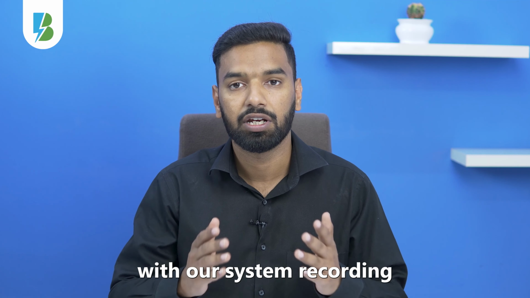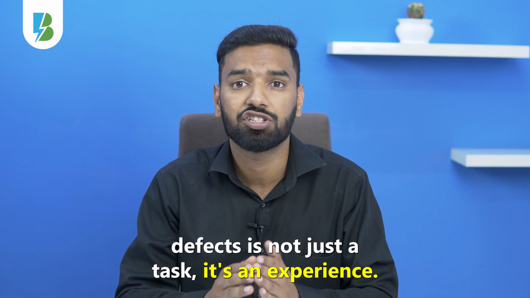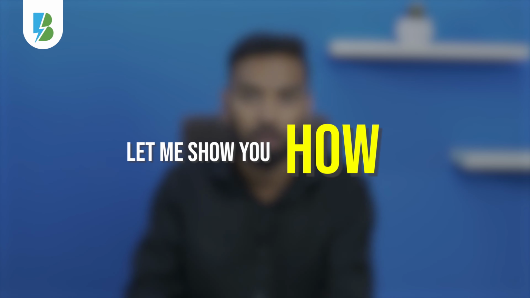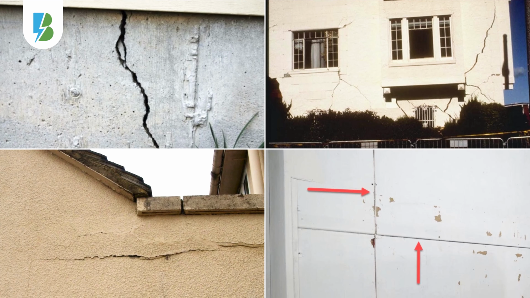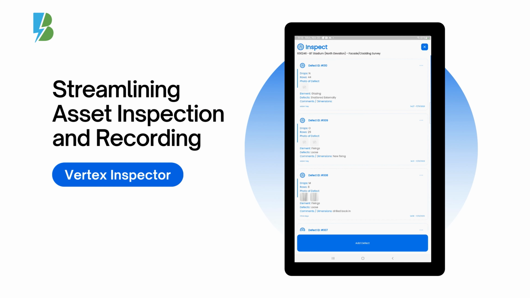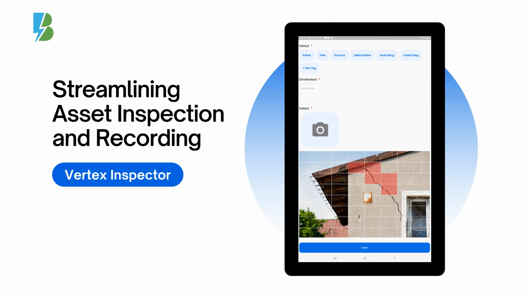With our system, recording defects is not just a task, it's an experience. Let me show you how. We understand that identifying issues in construction images can be challenging. That is why we have introduced an intuitive grid system. Watch, our inspector effortlessly highlights the precise location of a defect.